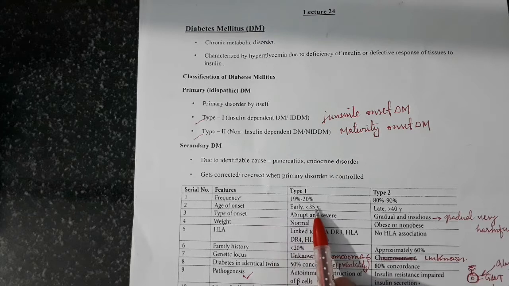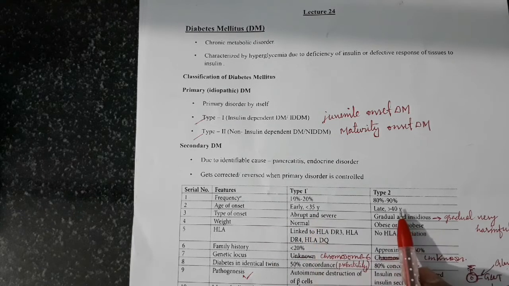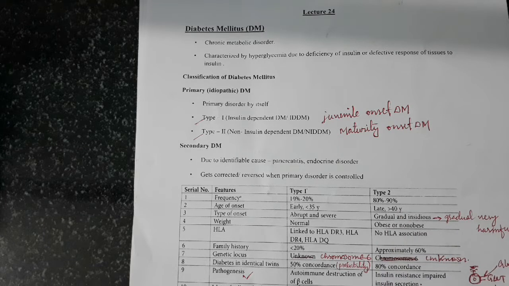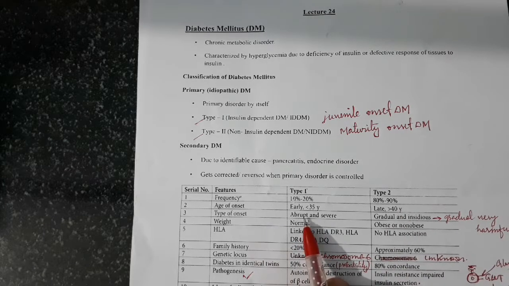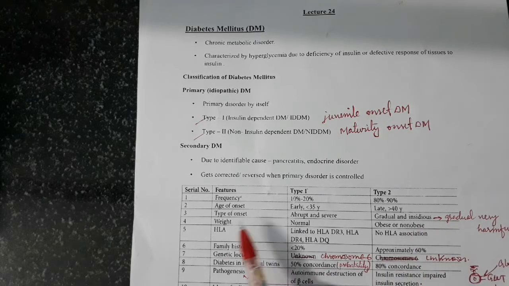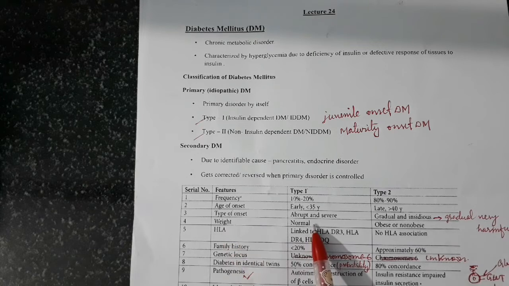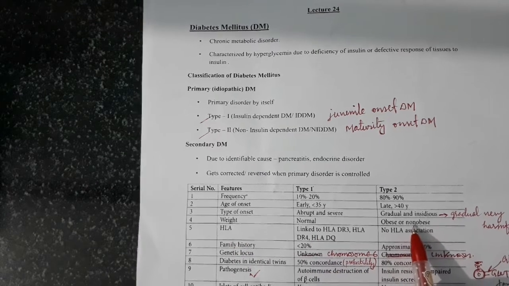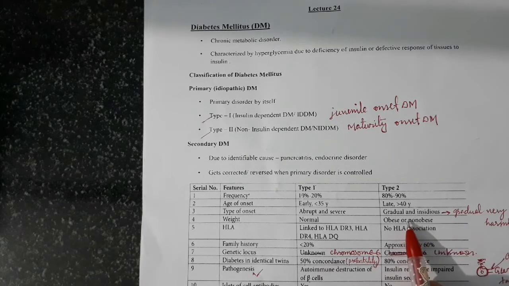Age of onset: type 1 takes place below 35 years of age, whereas type 2 takes place at more than 40 years of age. Type of onset: it is abrupt, sudden, and severe, whereas type 2 takes place slowly, gradual, and insidious. Insidious means gradual but very harmful. That is the meaning of insidious. Weight: type 1 happens in normal weight people, whereas type 2 takes place in obese people.